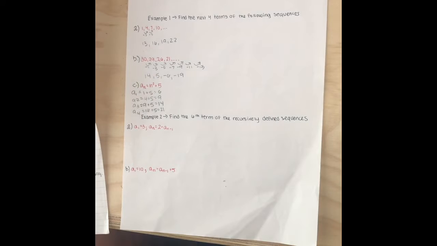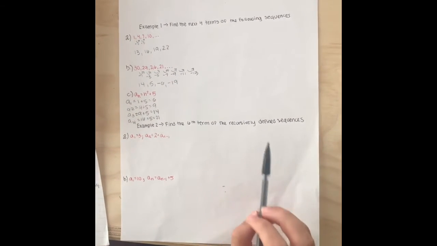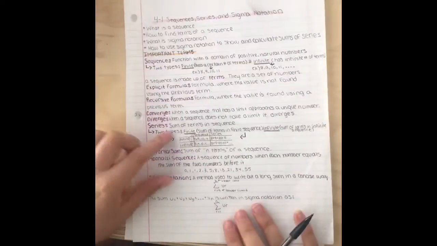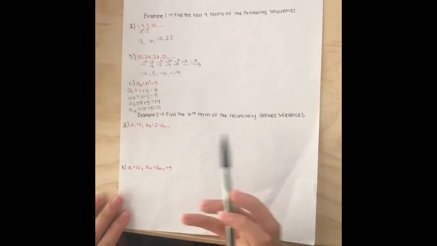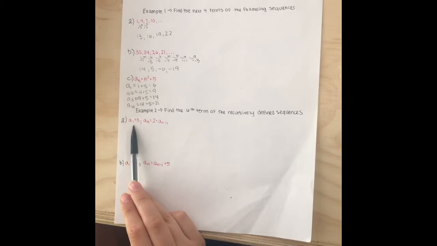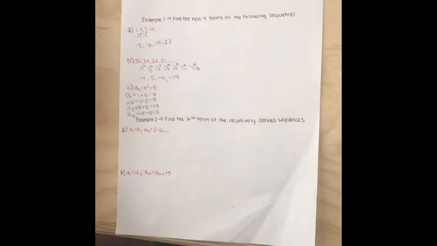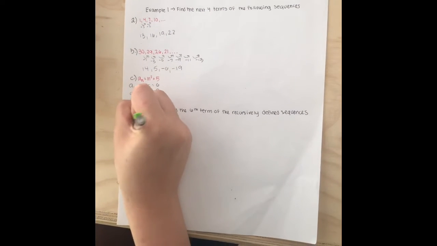Okay, so for example 2, we're going to find the 6th term of the recursively defined sequences. A recursive formula is a formula where the value is found using a previous term. So we're going to use previous terms. In this one, the previous term is A1 equals 3. So we already know that A1 equals 3, and we're going to write A1 equals 3.